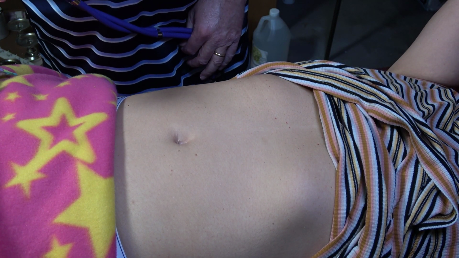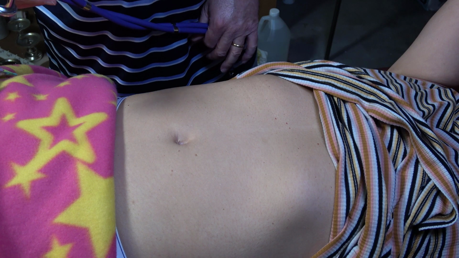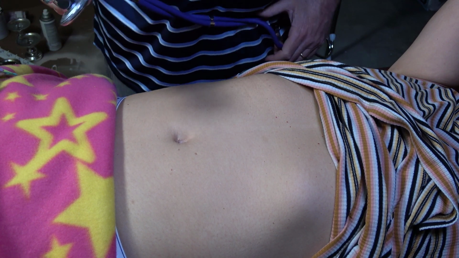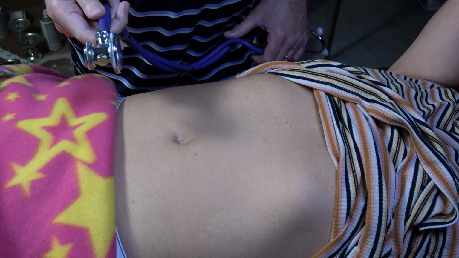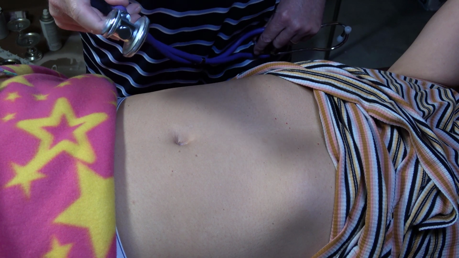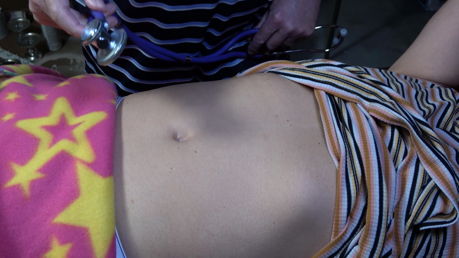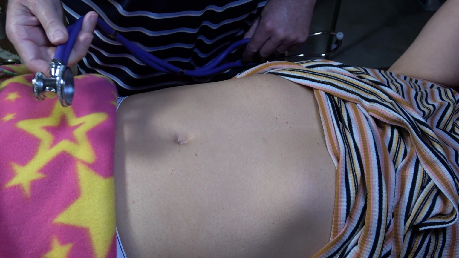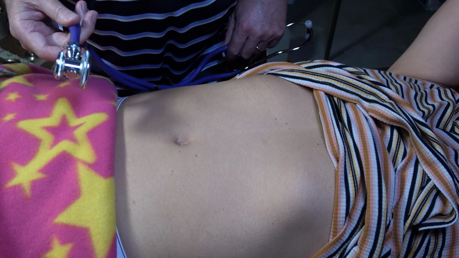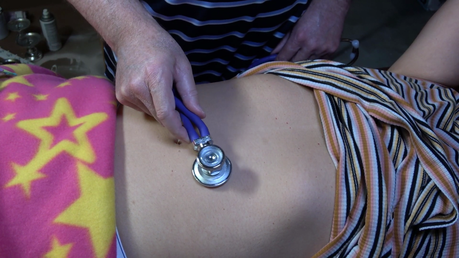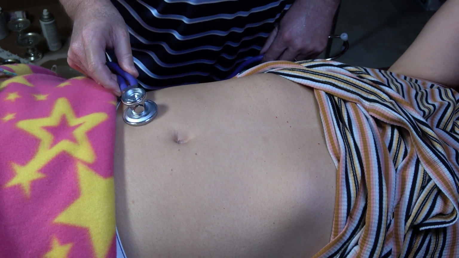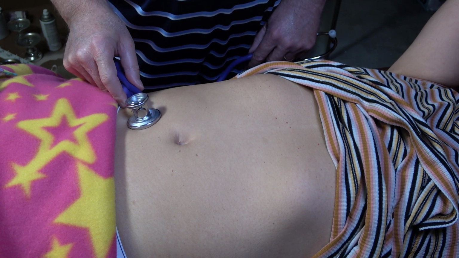Let's go through auscultation of the abdomen. As I said in the lecture portion of this, according to the board books, you don't have to auscultate all the quadrants to listen for bowel sounds. So the first thing we're doing is bowel sound auscultation. You can pick a quadrant. I like the right lower quadrant, but it doesn't matter.